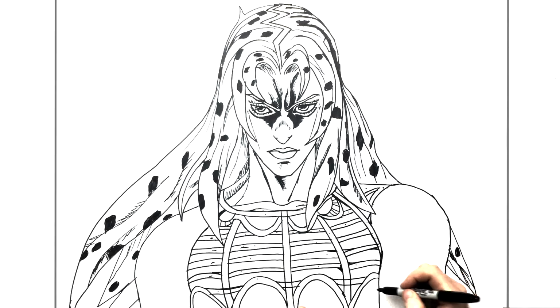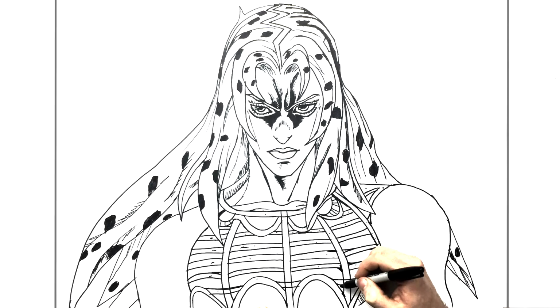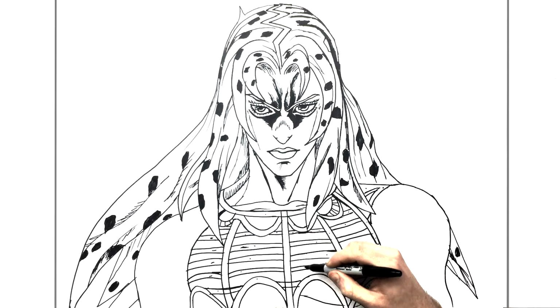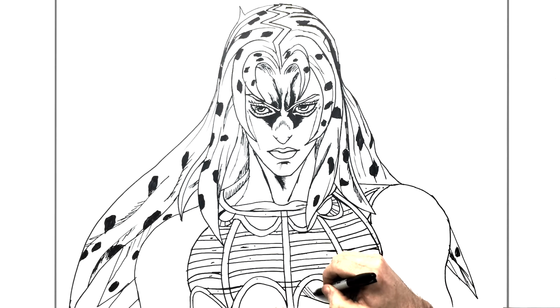And we can see just some of his chest muscle just here. Coming down like so. Dark black line in there. Maybe some hatching just underneath that. And this chest muscle line comes right up into there. Maybe has some hatching just on it.